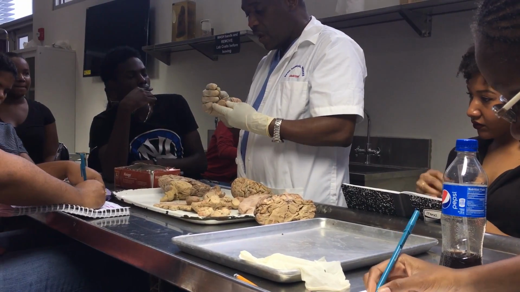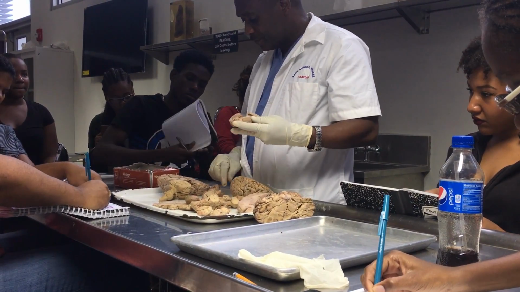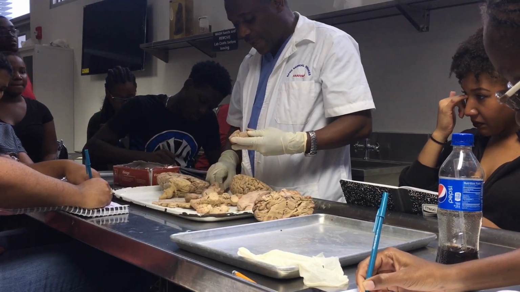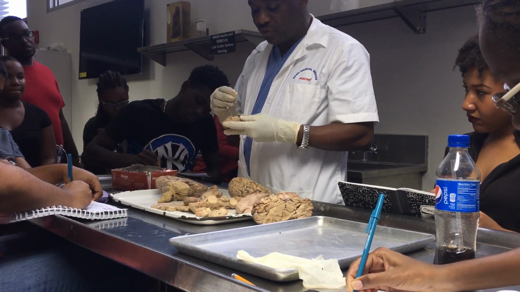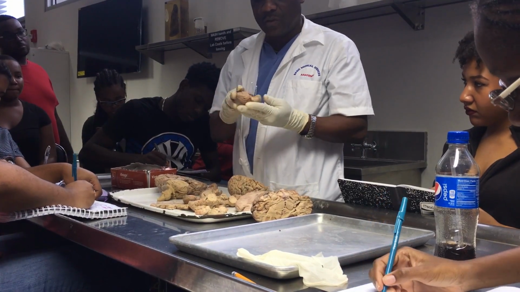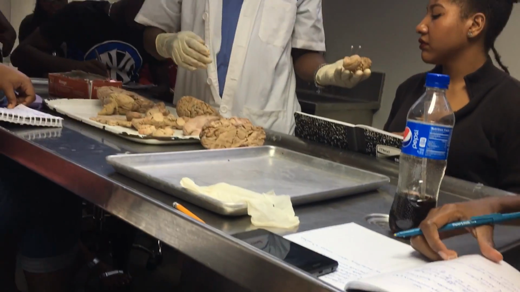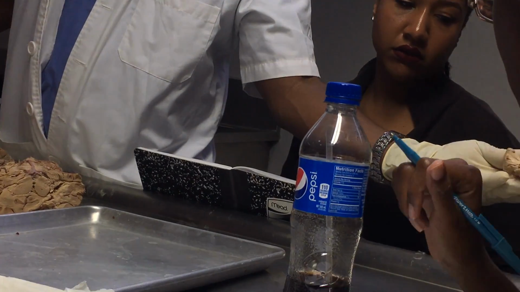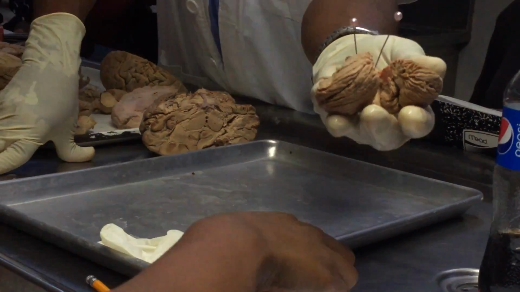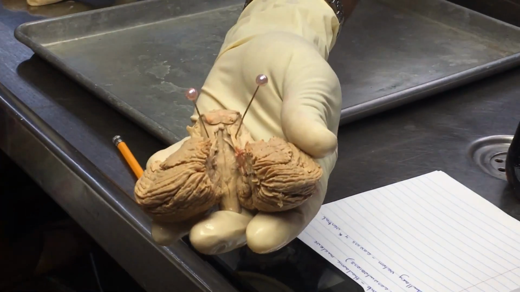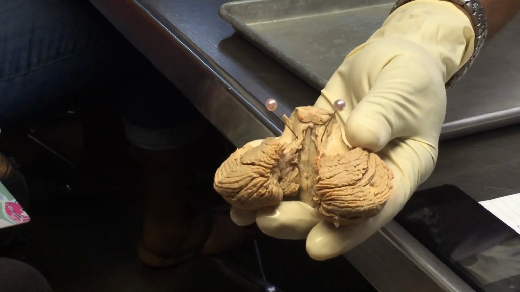But look, the lateral part of the roof of the fourth ventricle is formed by the two structures the pins are in. So the two pins are in the lateral part of the roof of the fourth ventricle. You can see?